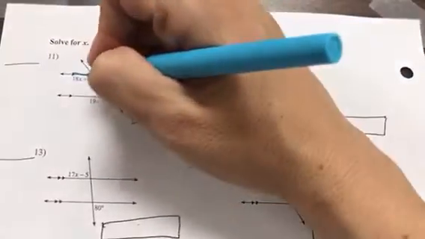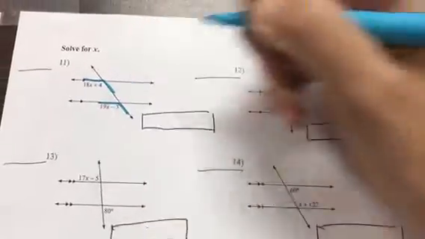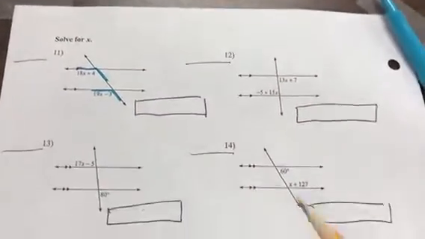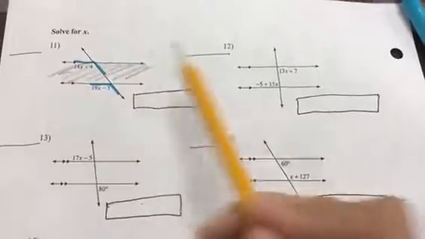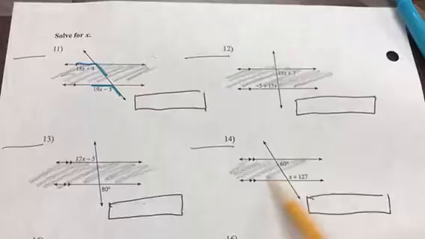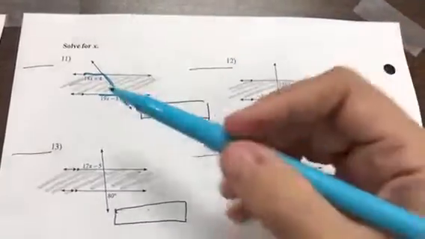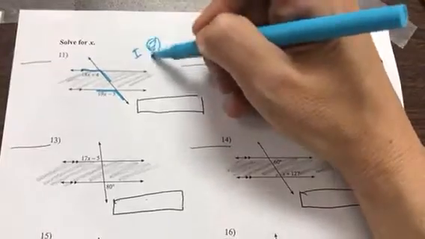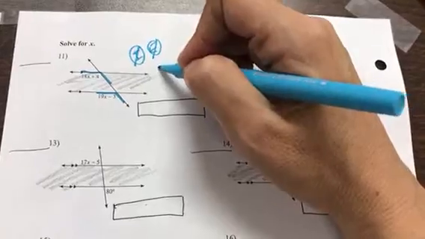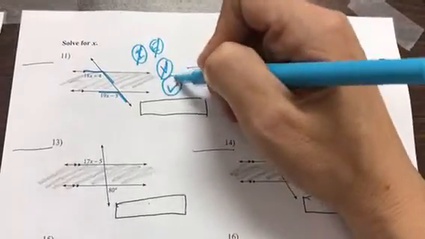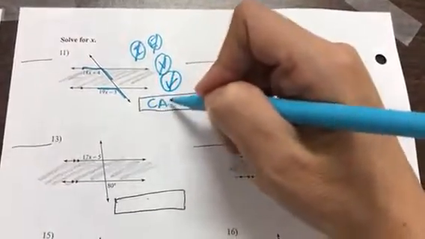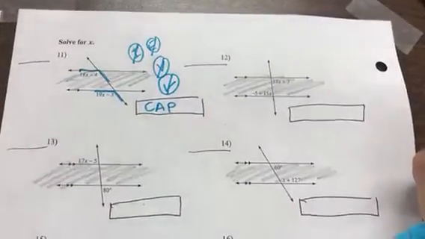Next. Okay, so next page here, I got a big angle and a big angle. Let me shade my roads on these 4. So one got shaded, one didn't. So it can't be interior or exterior. They're not kissing or touching. So it can't be vertical and it can't be linear pair. So the only thing I have left is corresponding angle postulate.